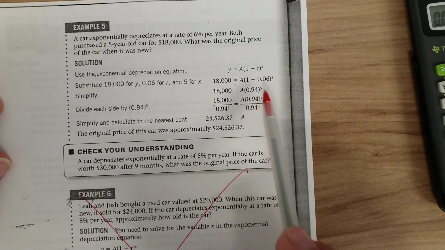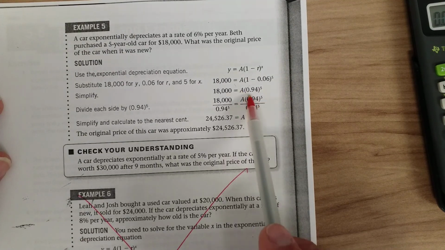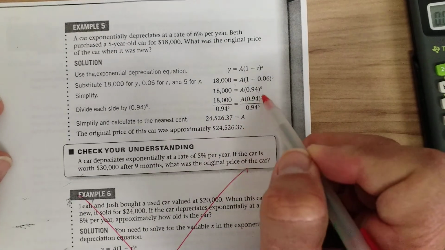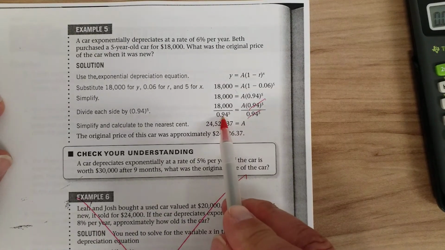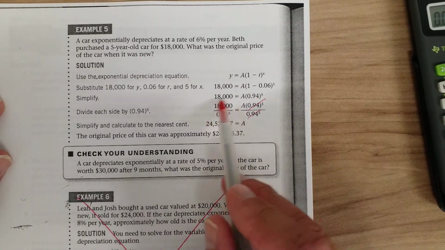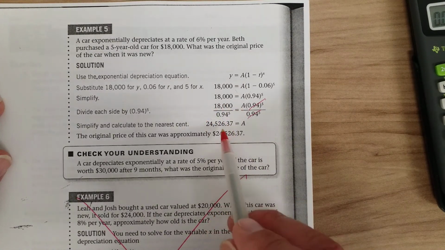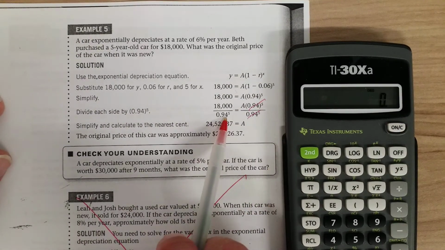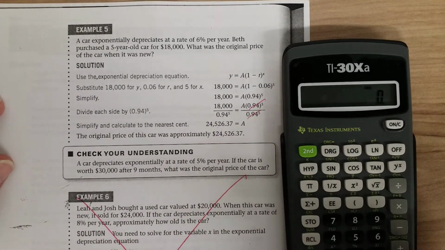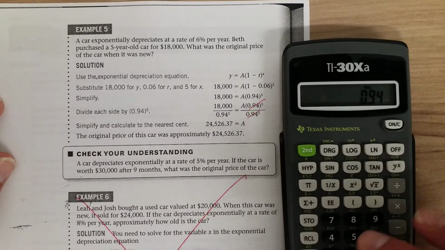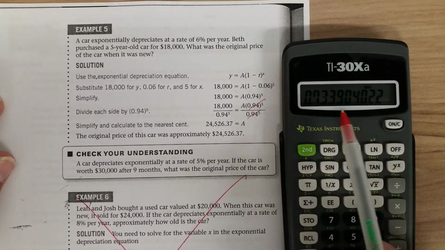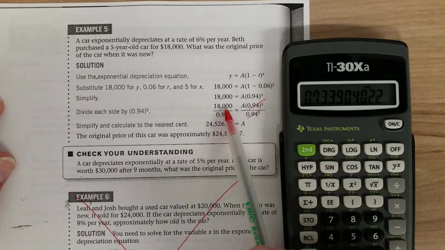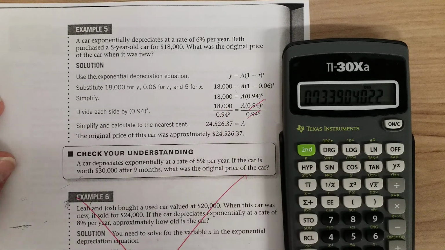And then the way they did this, they just divided both sides by 0.94 to the 5th power to get A by itself. And then whatever this ends up being, that's how we're going to get to this answer. So you have to do the 0.94, if you're on this kind of calculator, 0.94 to the 5th power first, which gives you 0.733904022. So 18,000 divided by that.